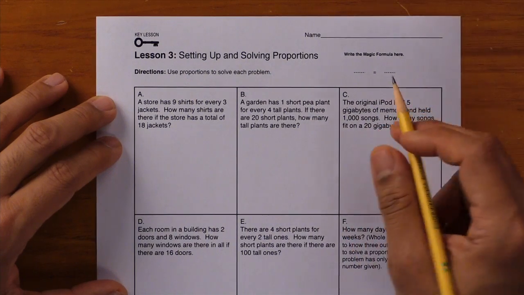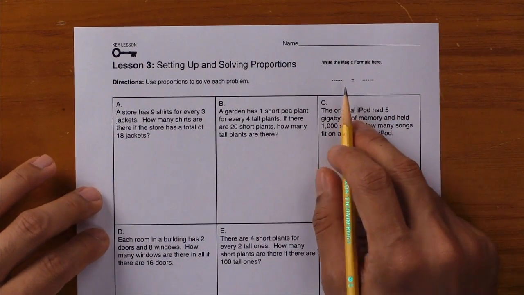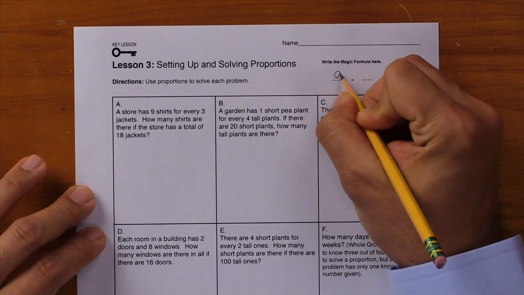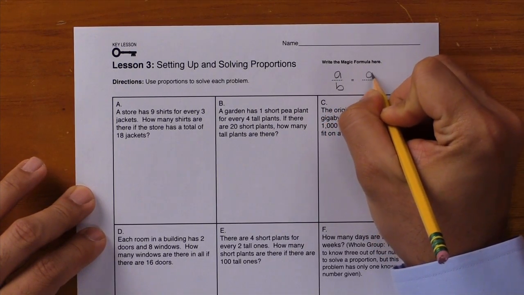Lesson 3, Setting Up and Solving Proportions. Now that we're comfortable with equivalent fractions, let's use the magic formula to see how it really keeps us organized when we're working with proportions. So right here, I'll write down the magic formula again. A over B equals A over B.